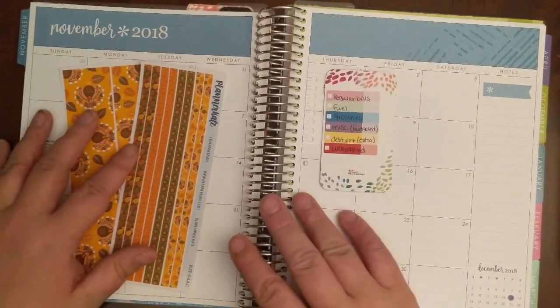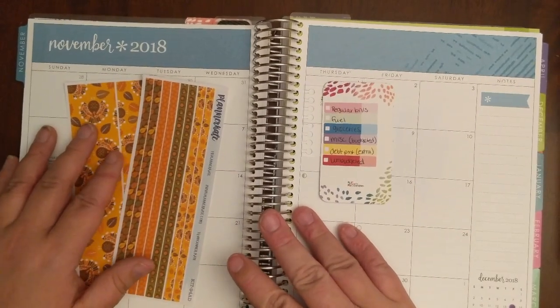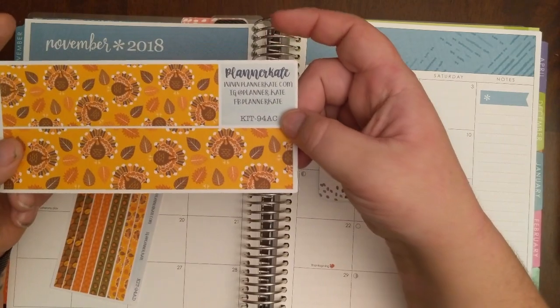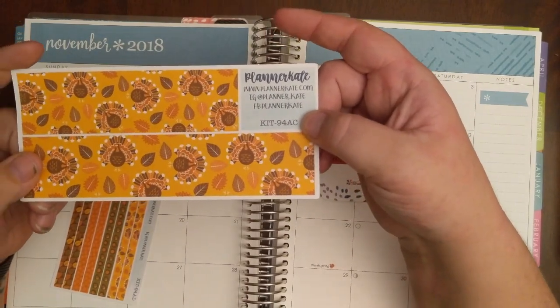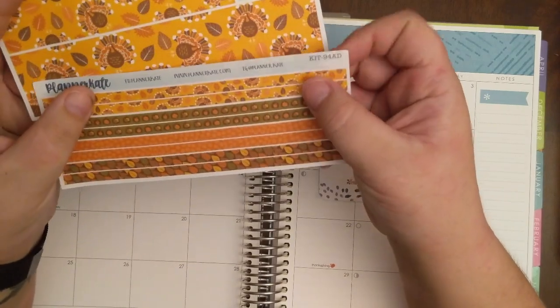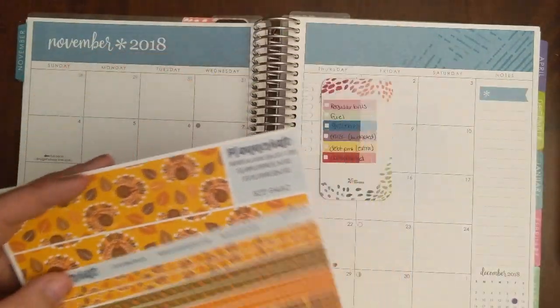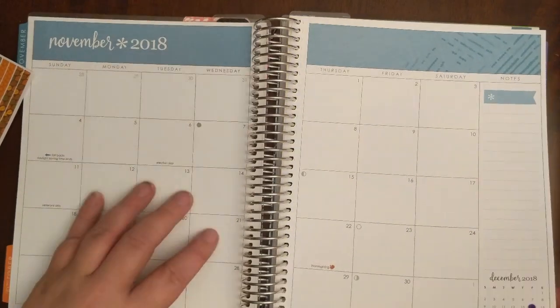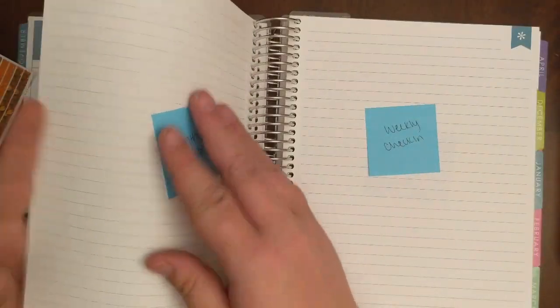So today we're going to work on my November budget, and for this I'm going to use the Planner Kit 94. This is sheet AC and AD. It's just the thick and thin washi. And so let's get started. I will actually put all the bill stuff in here.